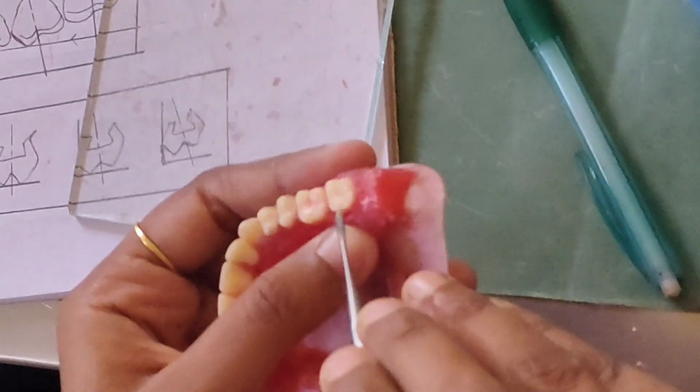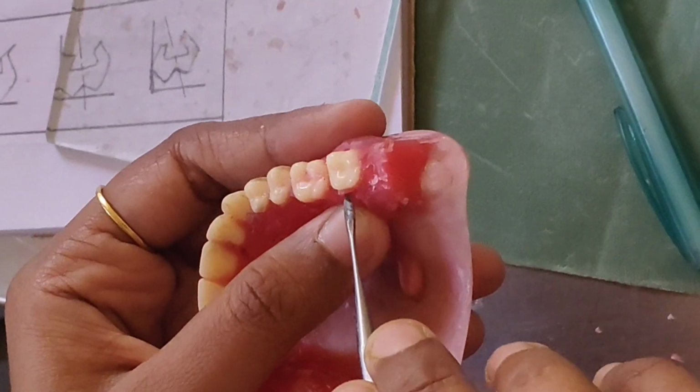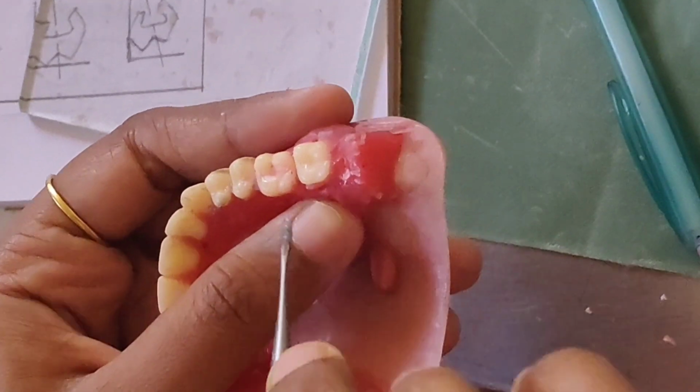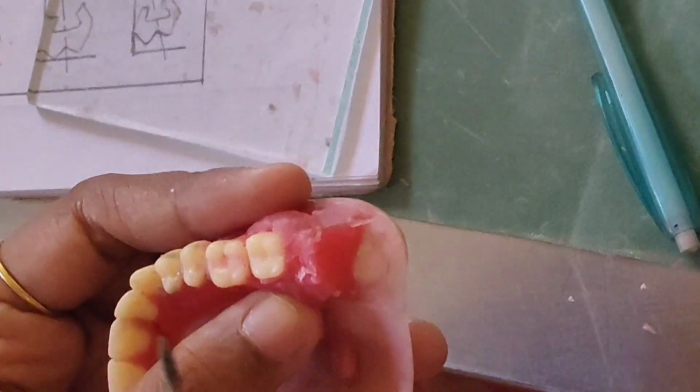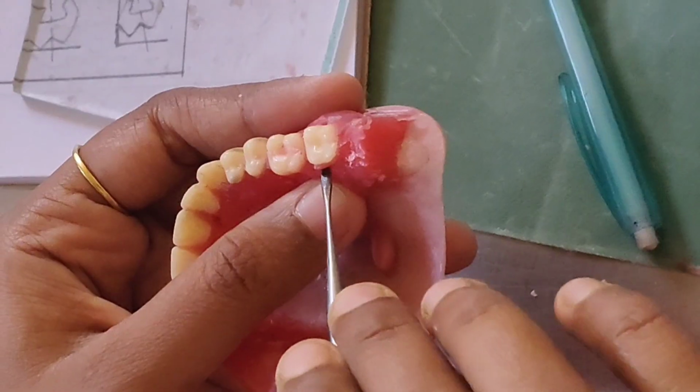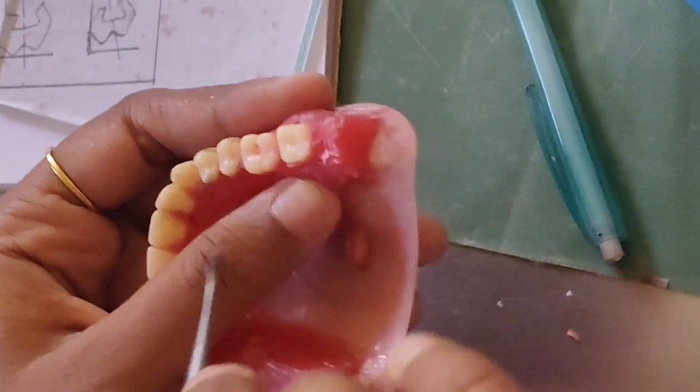This is in the same plane, so this cusp I want to raise. Only this cusp will be a little ahead, but it will not touch the glass plate, it will be a little above. So this part you have to just put here and raise it like this and check.